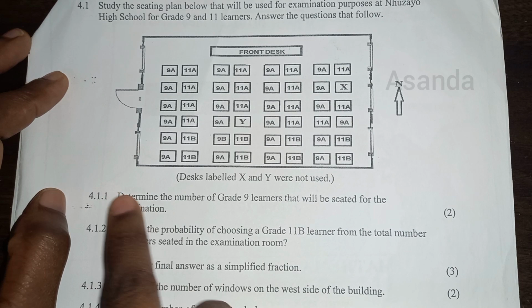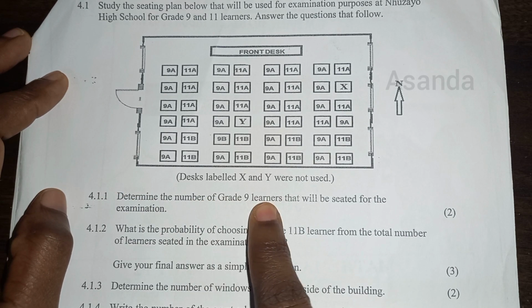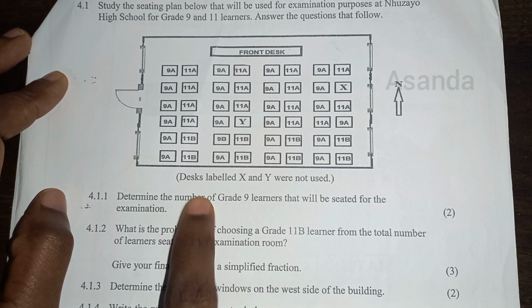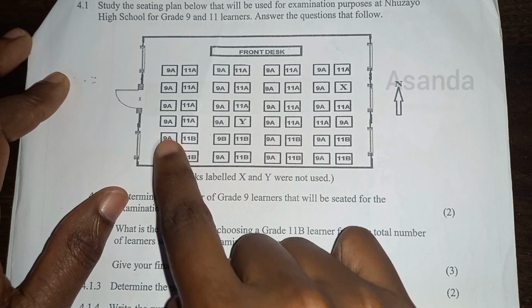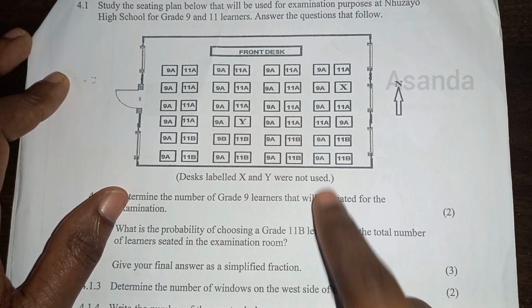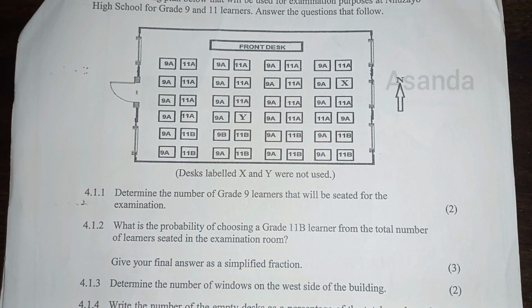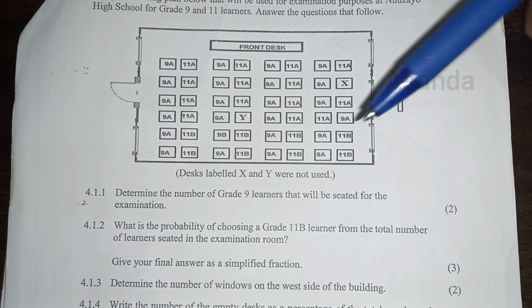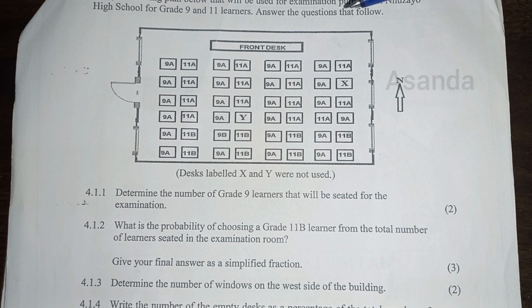Determine the number of grade 9 learners that will be seated for the examination. So what I'm going to do is count them individually. You're going to see when we do our paper 2 from November that there was a similar question like this where you had to count chairs or desks in a restaurant.